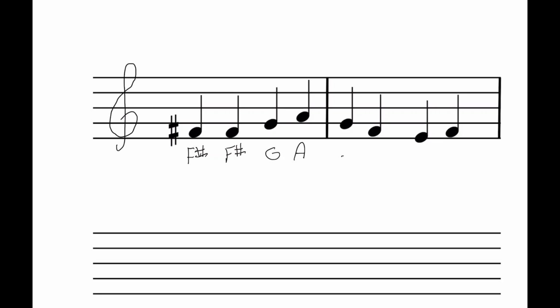Moving on to the next measure, we have a G. Here we see an F again. Now, remember what I said. A sharp or any accidental is only in effect for that measure. So this bar line right here cancels out the F sharp. And so we're back to just a regular F. And then we finish this example with an E and an F.